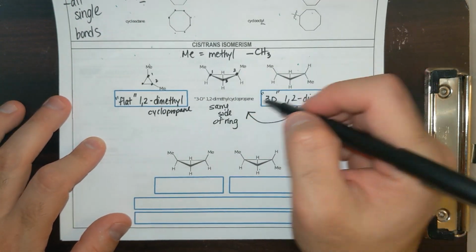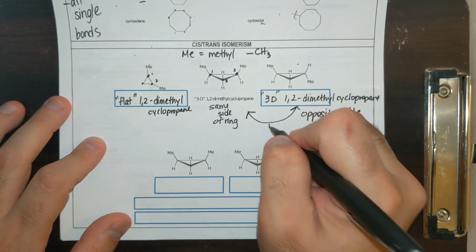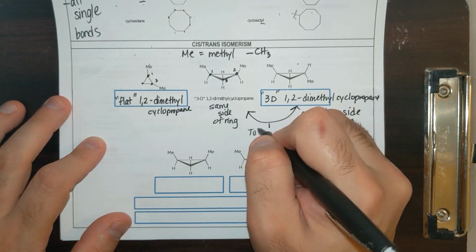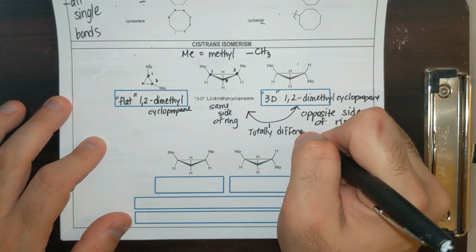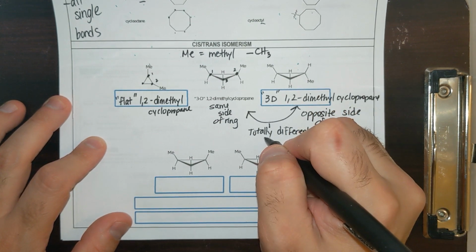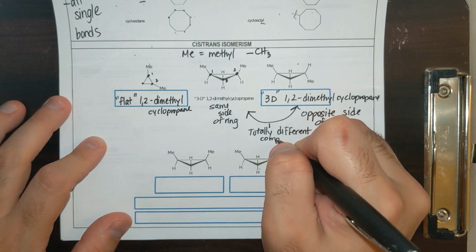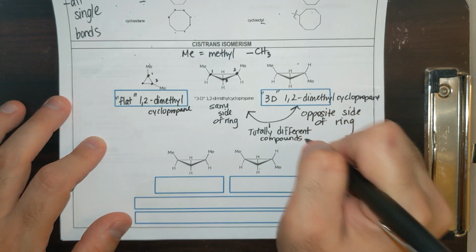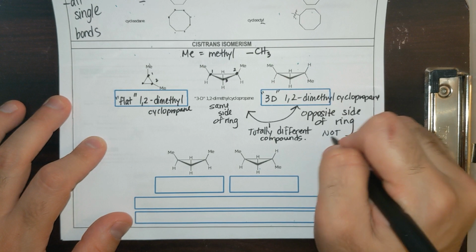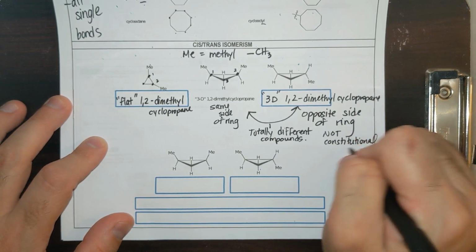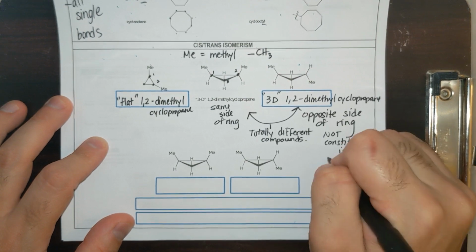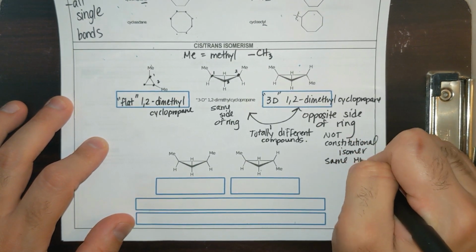Just as a note, these 2 are actually totally different compounds. They are not constitutional isomers, even though they have the same molecular formula.